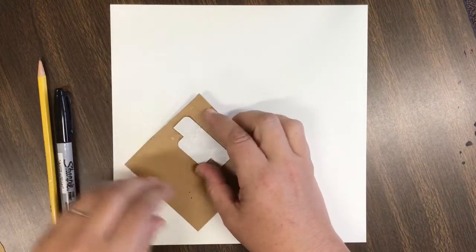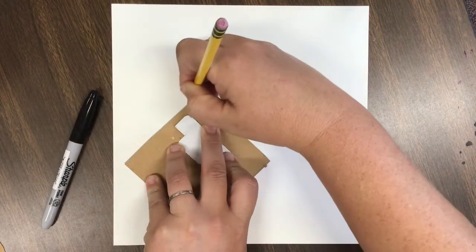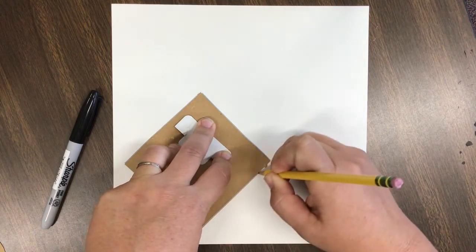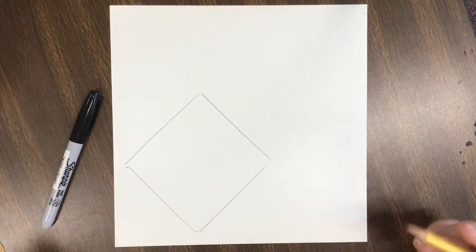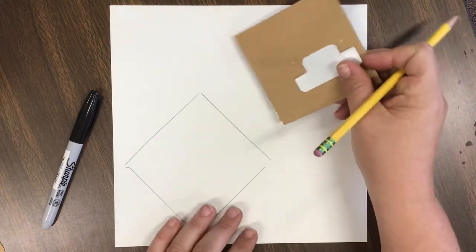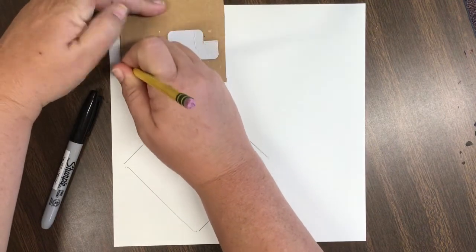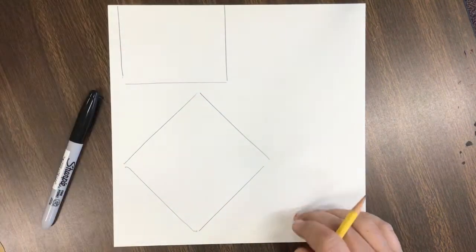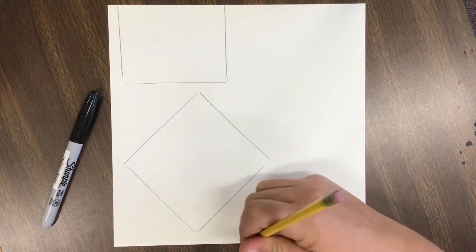Now we are going to set our templates any way you want on your white paper and drag your pencil tip along the edge of that cardboard template to make a copy of that shape on your paper. Now this is going to take some focus, and this is going to take some practice. That template is probably going to move a little bit while you're tracing, and that's okay.